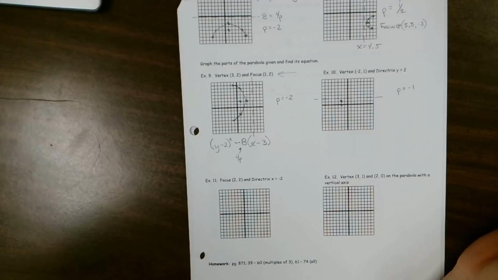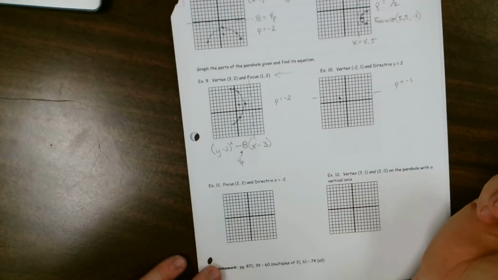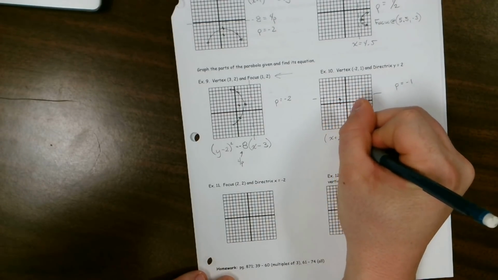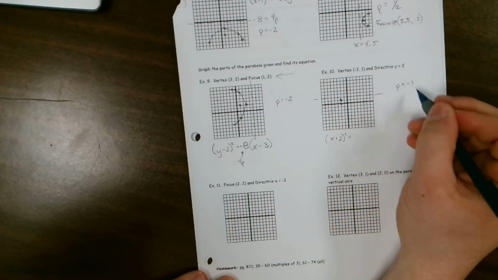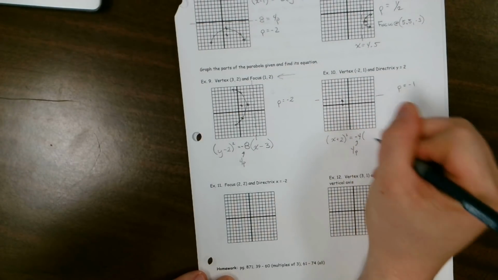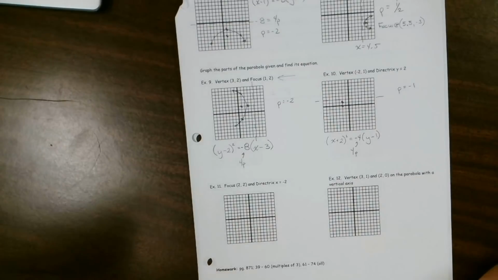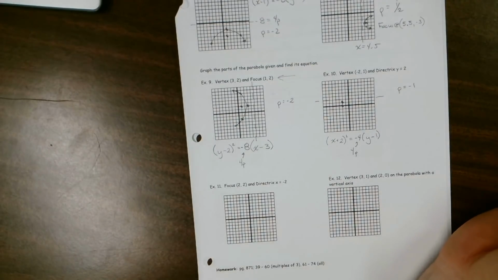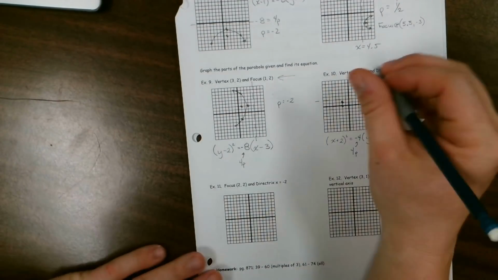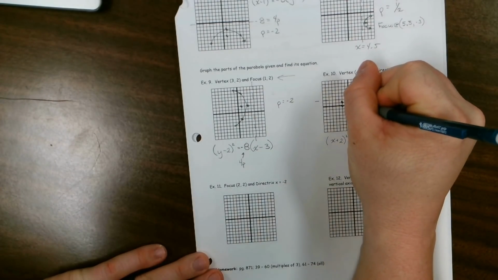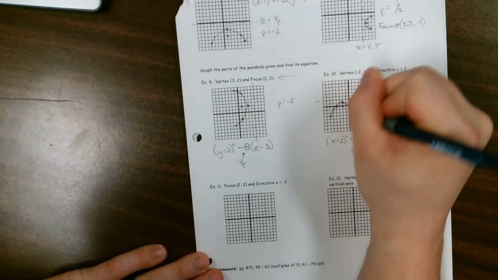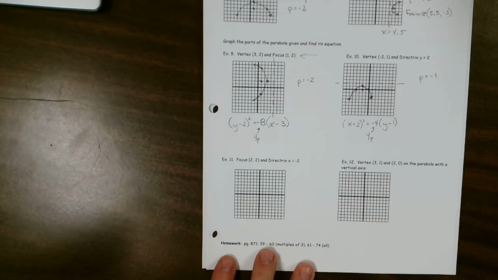Perfect. We have a vertical parabola, so we're going to have an x squared term. It's going to be x left 2, so x plus 2 quantity squared is equal to 4p, so negative 4, and then up 1, so y minus 1. Our focal chord has a total distance of the absolute value of 4 times p, so that would be 4, 2 in each direction from the focus, and there we go. A nice, happy parabola. Okay, 2 more.